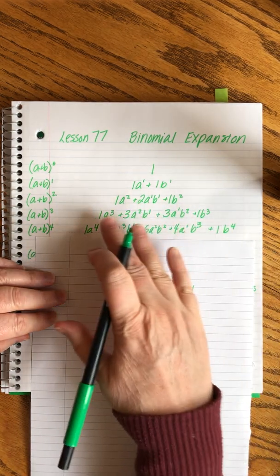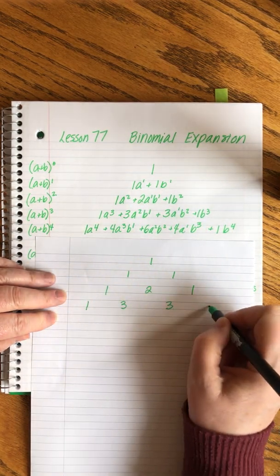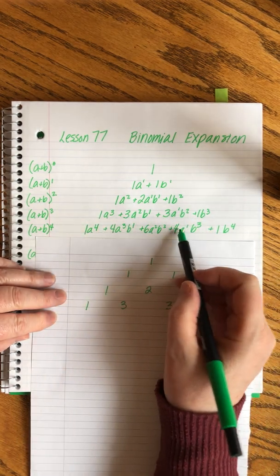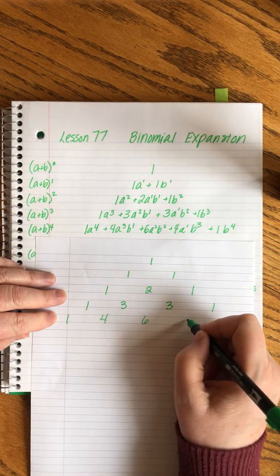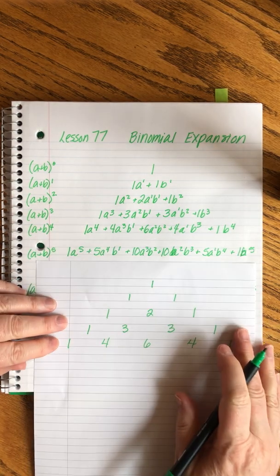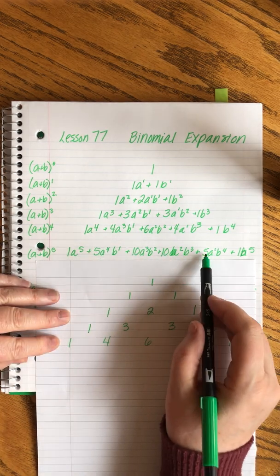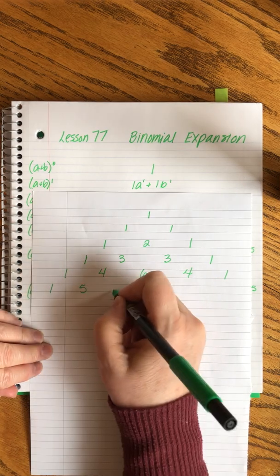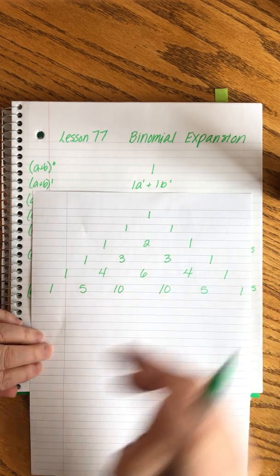This is why I did the triangle shape to this. It'll all become clear in just a second. Just copying these numbers. 1, 4, 6, 4, 1. And then our last row, 1, 5, 10, 10, 5, 1.